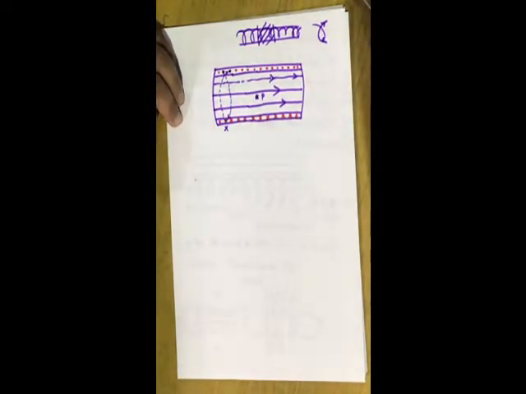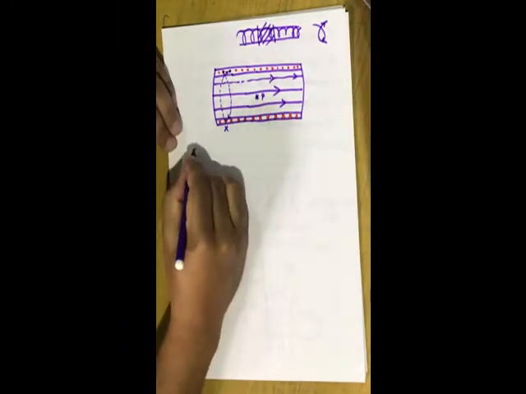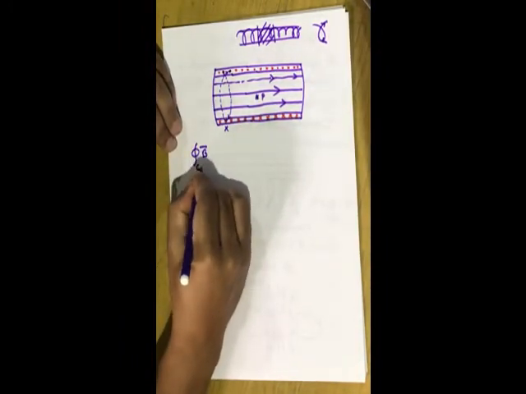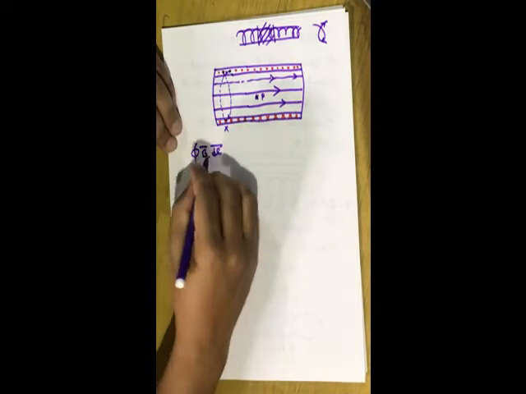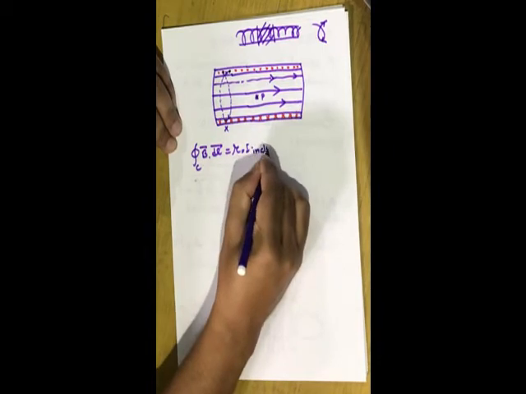Now to find the magnetic field we have to use Ampere's law. What was Ampere's law? Closed line integral of B dot dl equals mu naught times I enclosed.